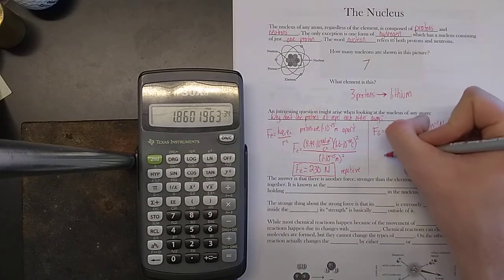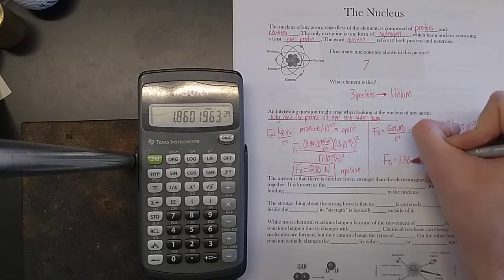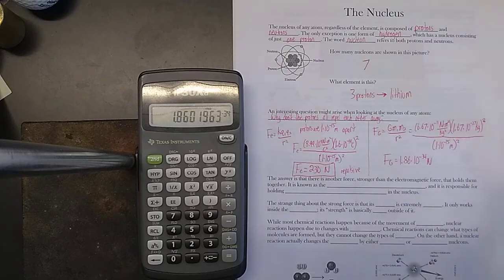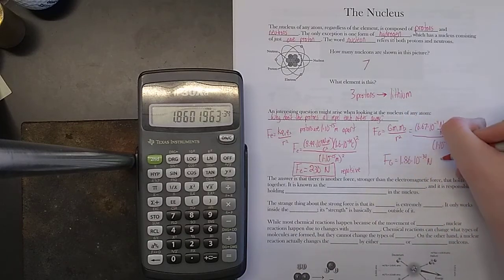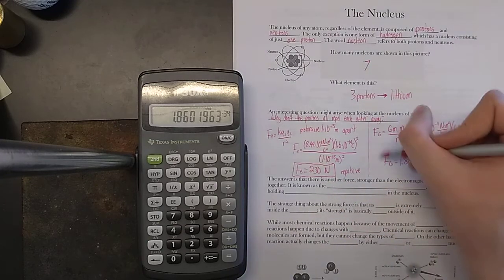Turns out that the force of gravity between two protons in a nucleus is 1.86 times 10 to the negative 34th newtons. That is, it doesn't really exist compared to this force. It is so much smaller. It is attractive, but there's no way that that force does anything when the repulsive force is this much.